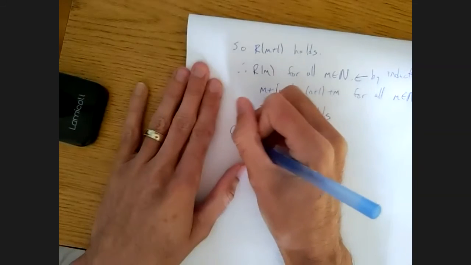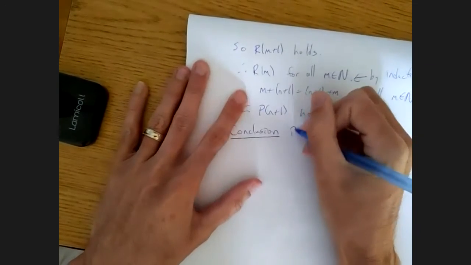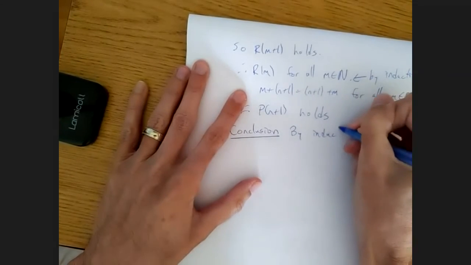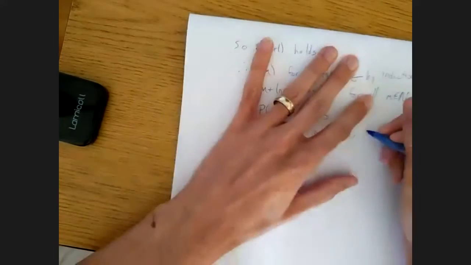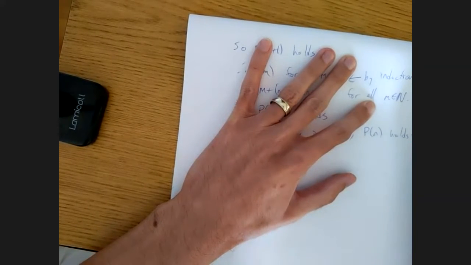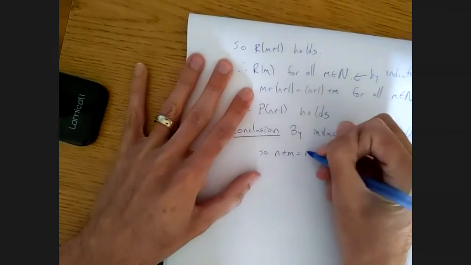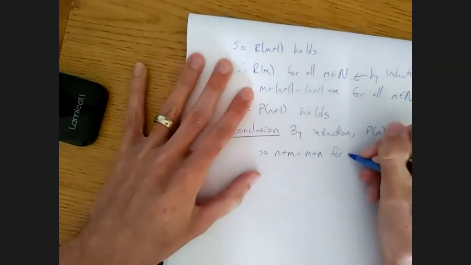But now our conclusion says that by induction, P of N holds for all N. So N plus M equals M plus N for all M and N.